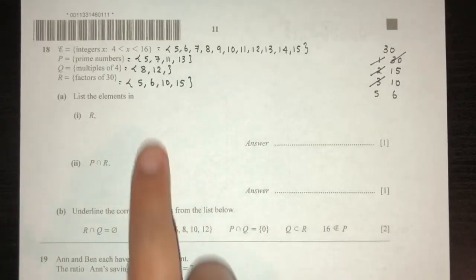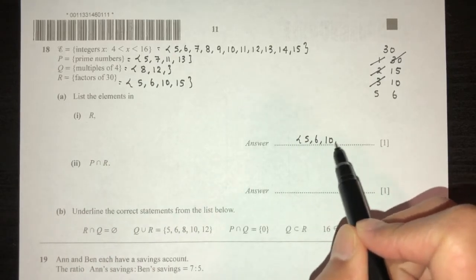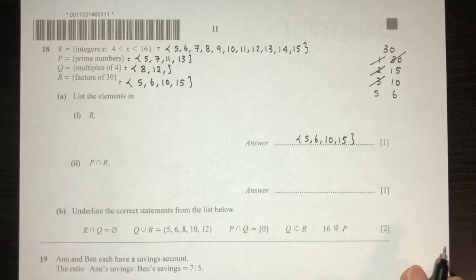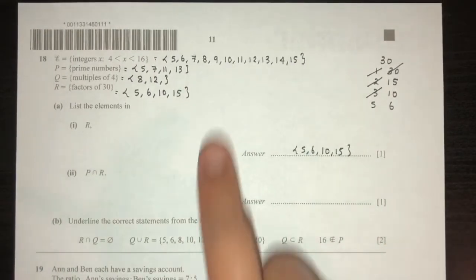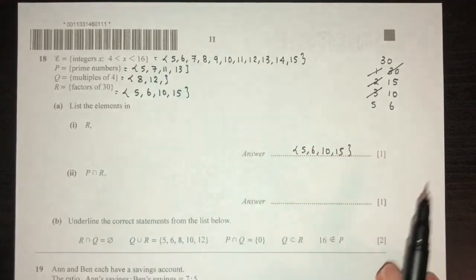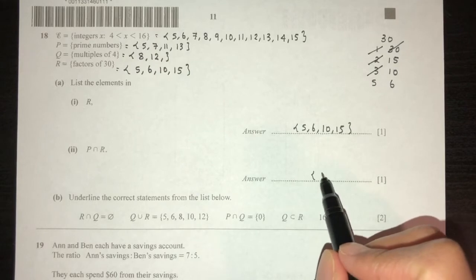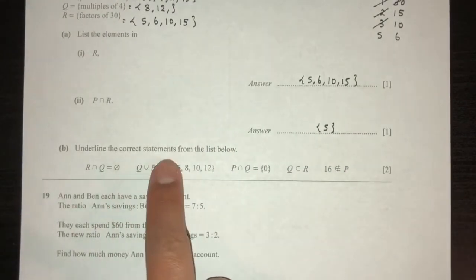Now for part A, list the elements of R. As you can see, it is 5, 6, 10, 15. Now part 2, we have to find P intersecting R. What is common in P and R? Let's say we have 5, and then that's everything. So we have only the set of 5. Now part B, underline the correct statement from the list below.